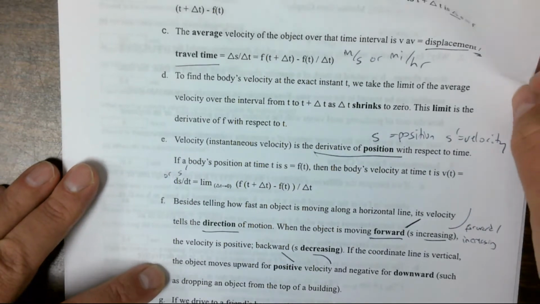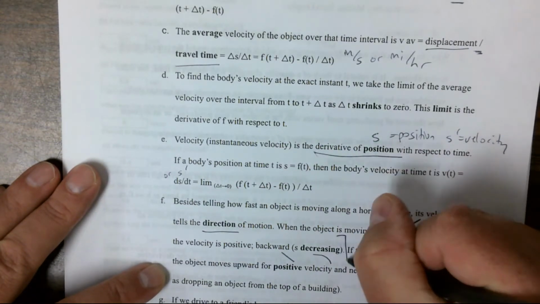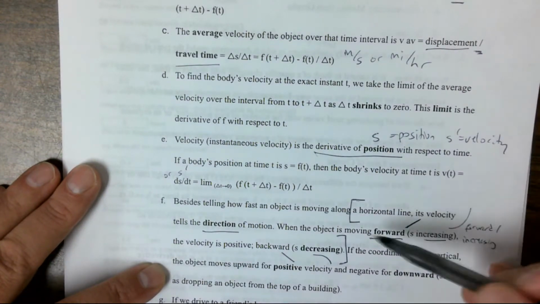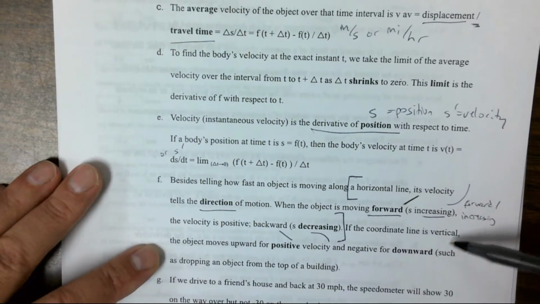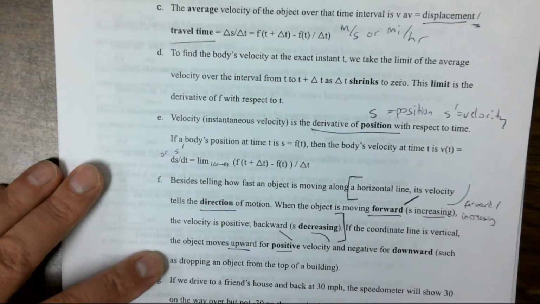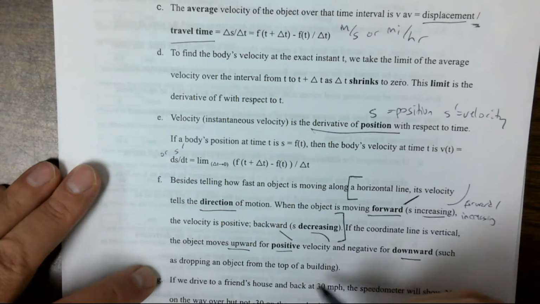Now, that is for a horizontal line. I'm kind of breaking it up. Now, if the line is vertical, then up is positive and down is negative.